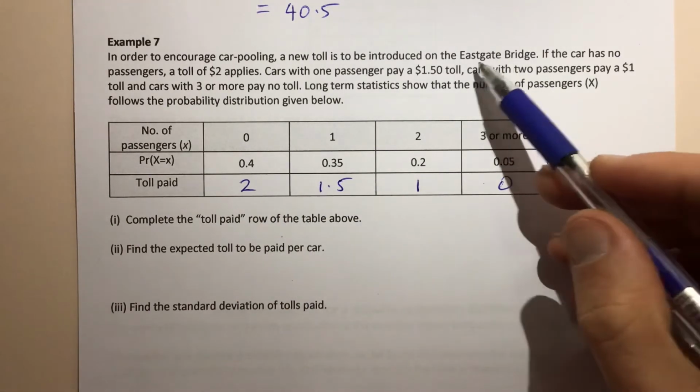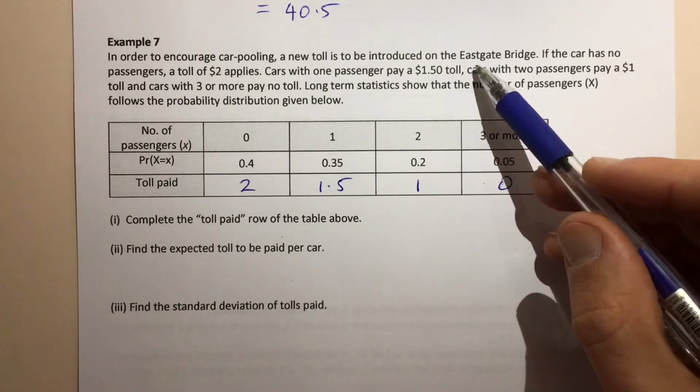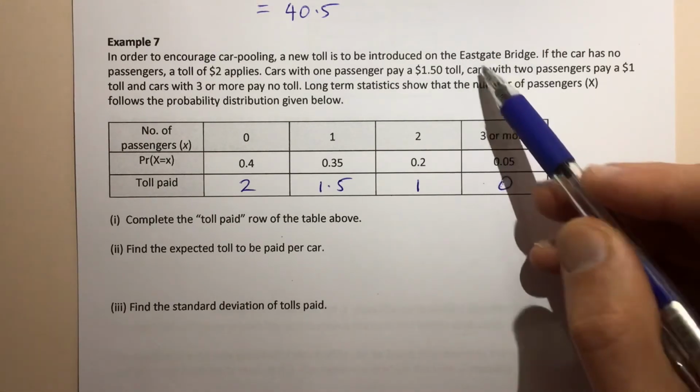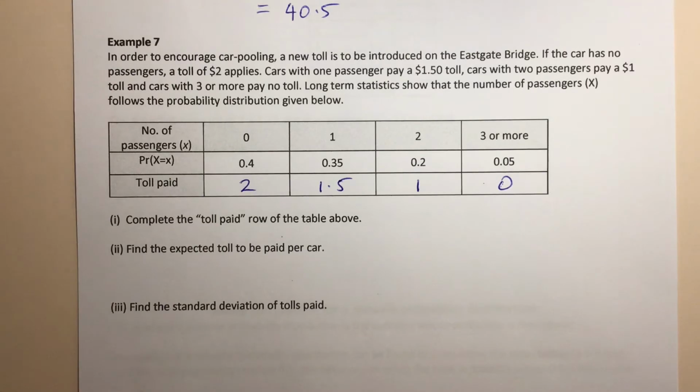I don't know why I do things like call it the East Gate Bridge. I'm sure that no one's going to sue me if I called it the West Gate Bridge or the East Link or anything, but I don't know why I make it that way, but that's what I do.